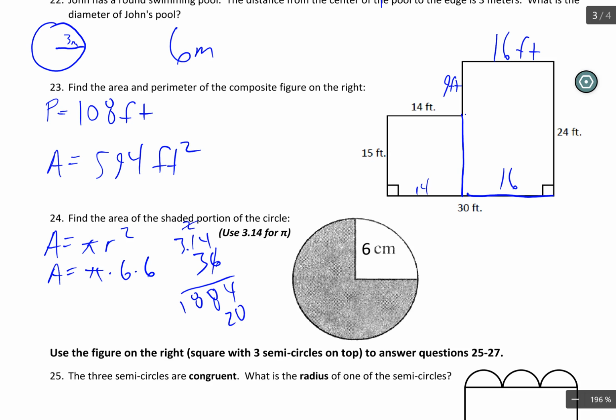3 times 4 is 12. 3 times 1 is 3, plus 1 is 4. 3 times 3 is 9. So that gives me 113.04, and I have 2 decimal places, so 113.04 would be the entire circle, but now I need to divide that by 4. So, no, multiply that by 3/4, I'm sorry. Multiply that by 3/4 because I have 3/4 of the circle. So 113.04 times 3/4.